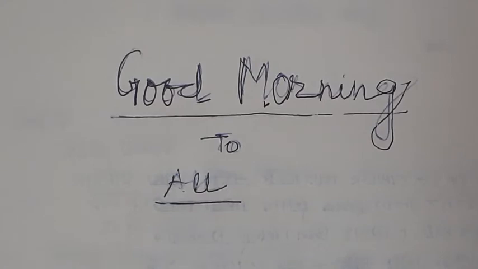First, finding the wavelength of light, and second, determining the refractive index of the liquid material. So let us start.